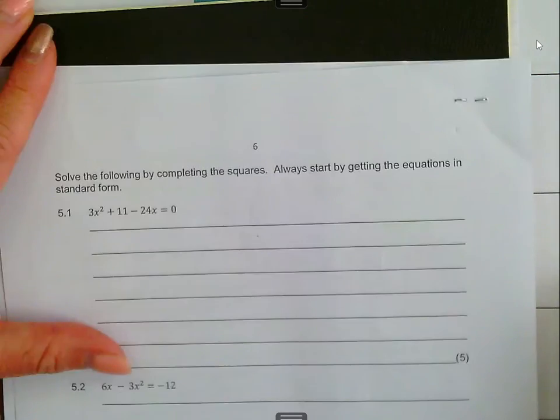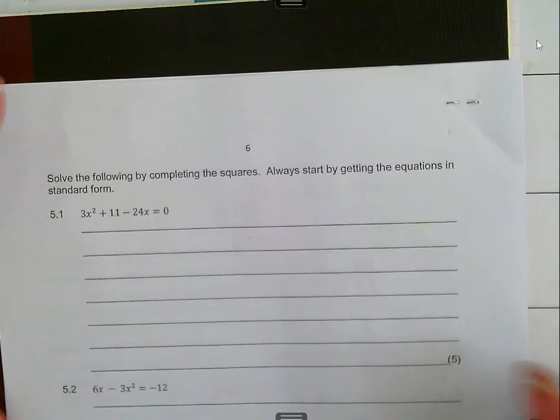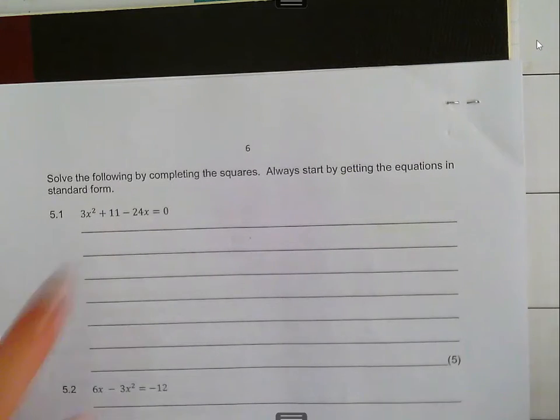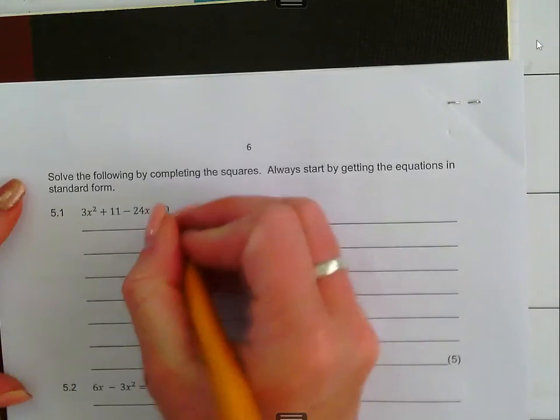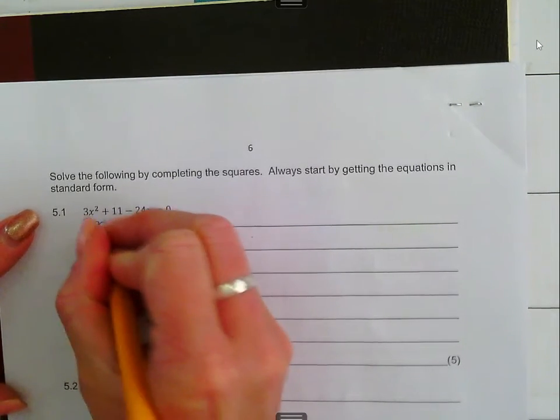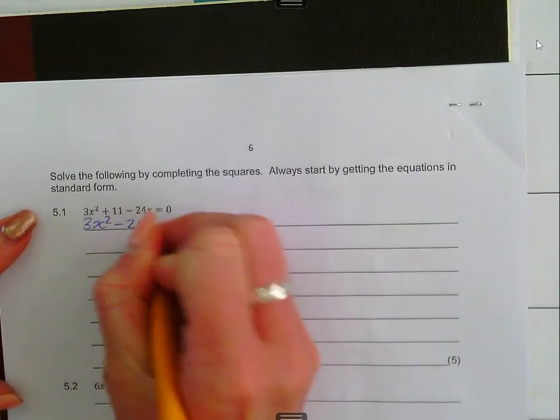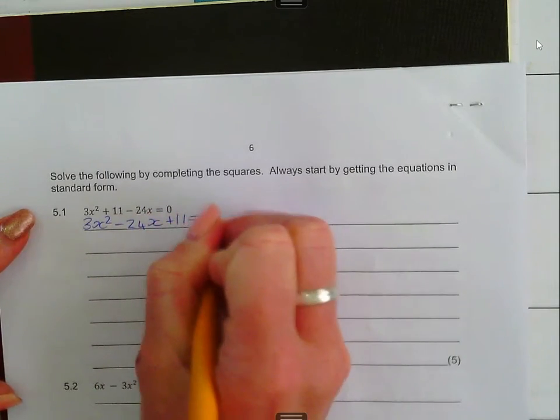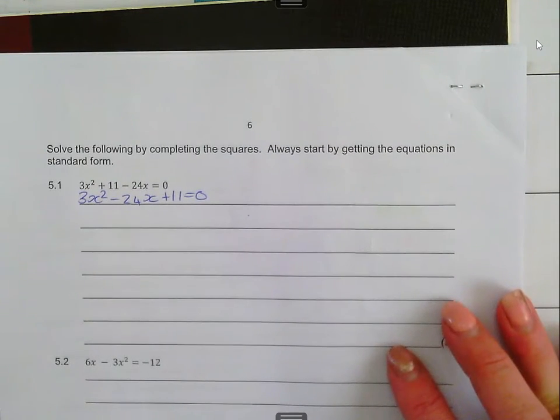Okay. Right. So, 5.1. Solve the following by completing the squares. Always start by getting the equations in standard form. Standard form. Do you know what standard form is? Ax squared plus bx plus c. That's not in standard form, ne? So this one in standard form will be 3x squared minus 24x plus 11. The signs don't change because they didn't move around over the equal to sign. I'm just shuffling them to be correct.